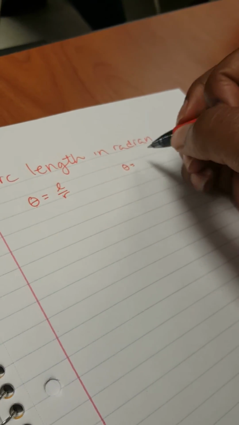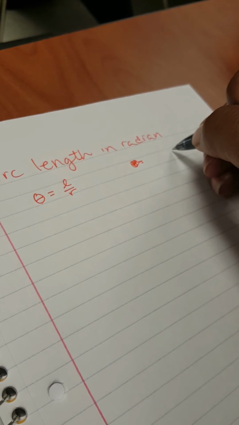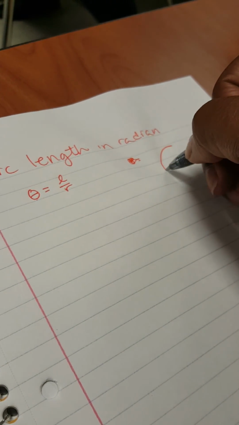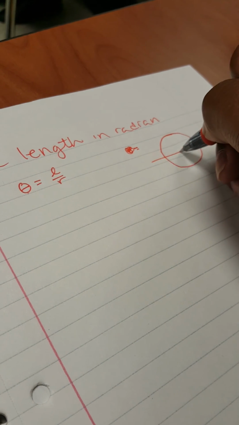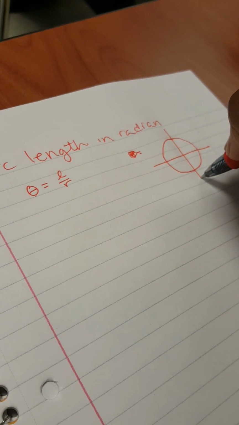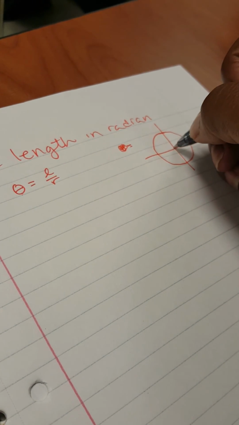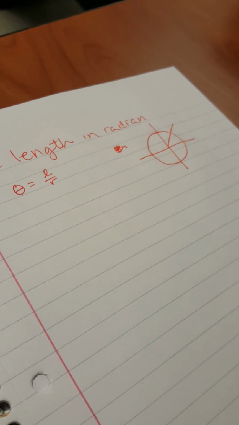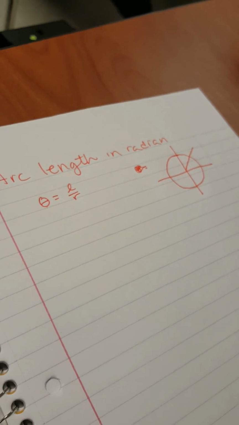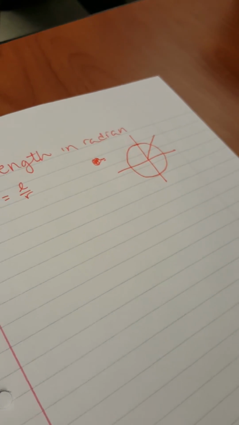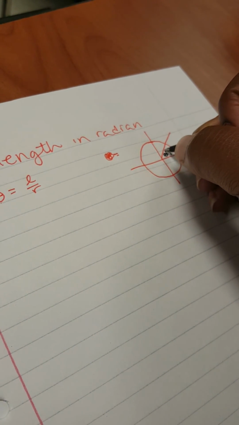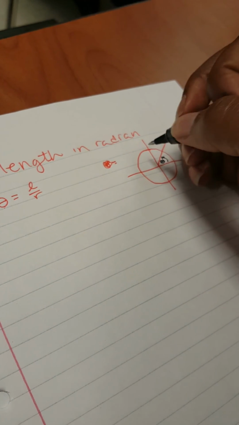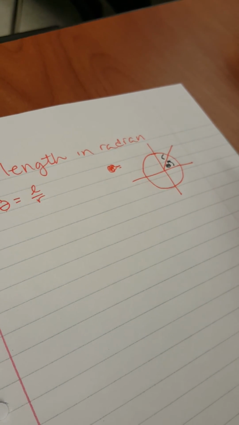Okay, so let me draw a picture actually like this. So this angle right here, that's my theta. Then the radius, of course, is there.